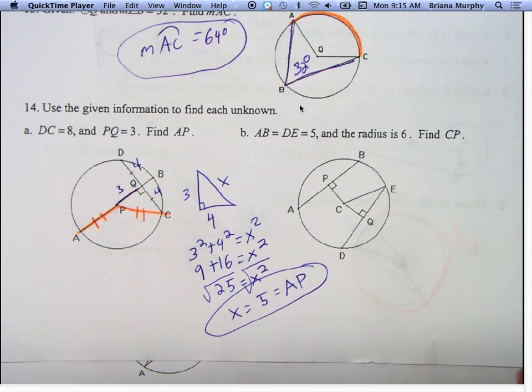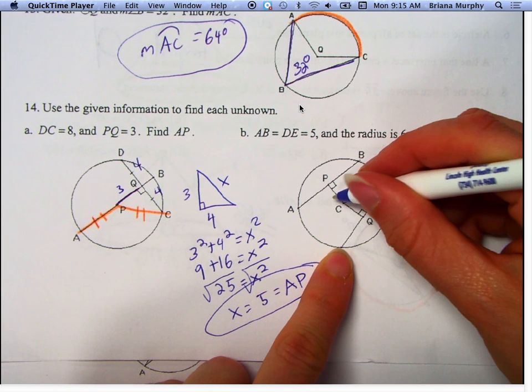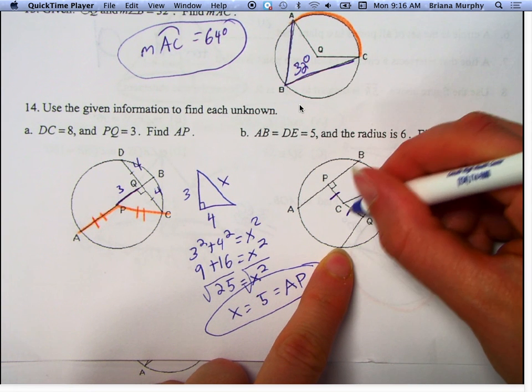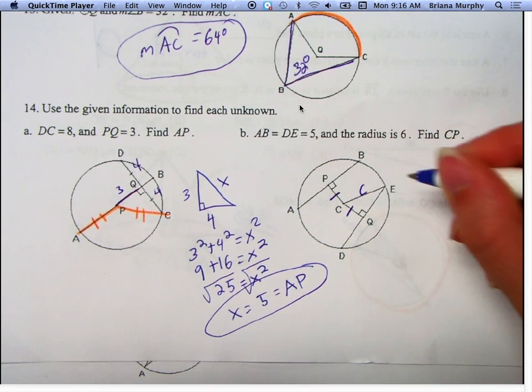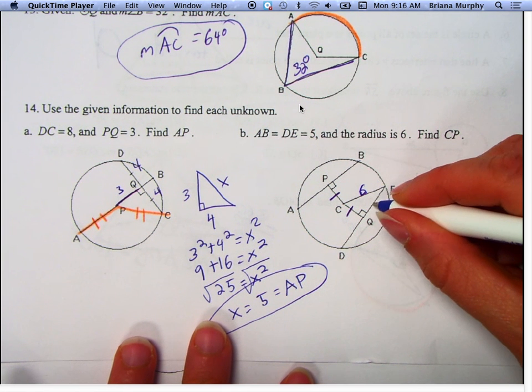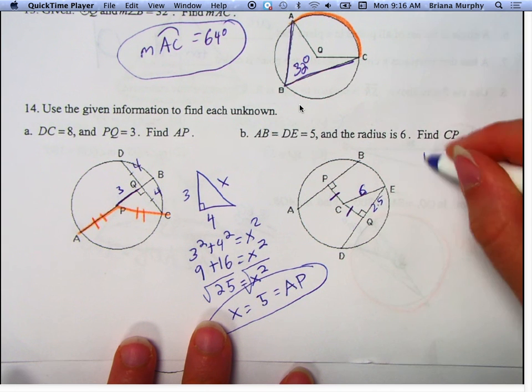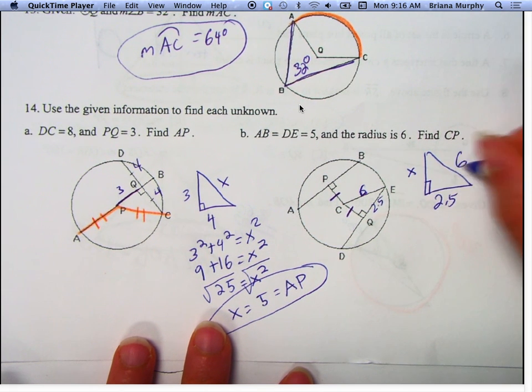Okay. B. It says AB and DE are both 5, which means the distance to the center has to be the same. It says the radius is 6. Where is the radius? What letters make up the radius for this? C to E. Okay? If this whole length is 5, that means half of it is 2.5. And do you see how we have another right triangle? Trying to find this. This is 2.5. This is 6.